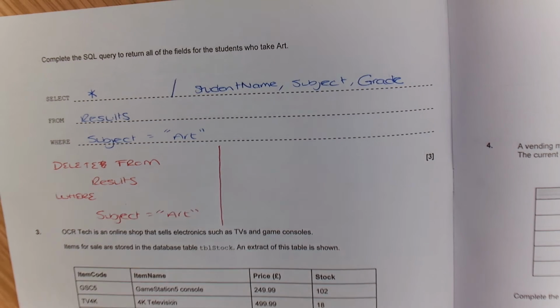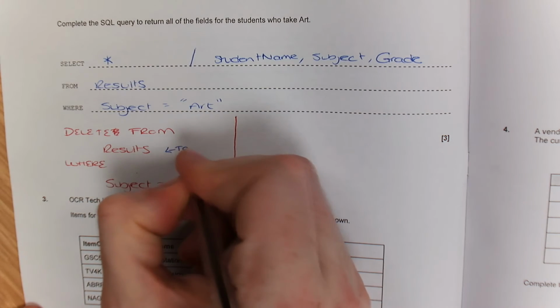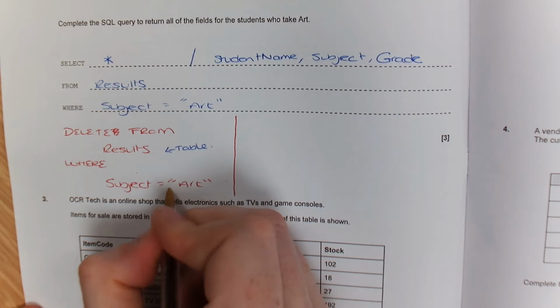So if you need to delete something, you will need to say the table, and then you've got your criteria.